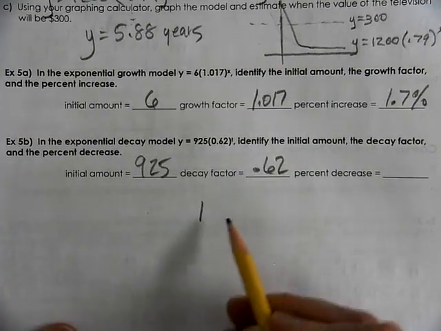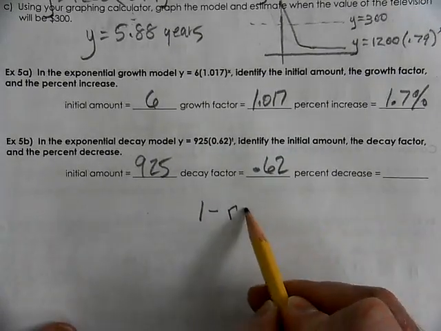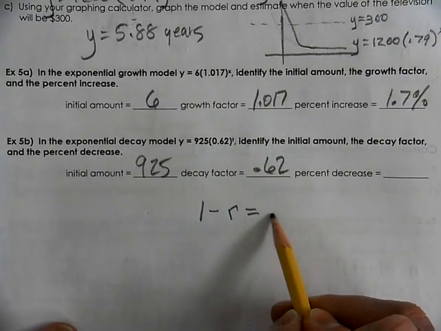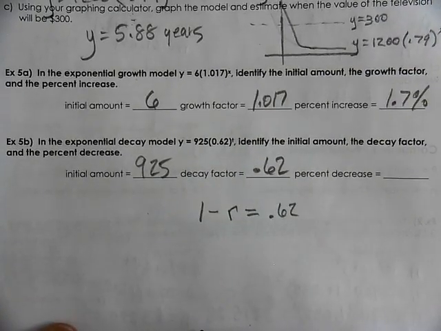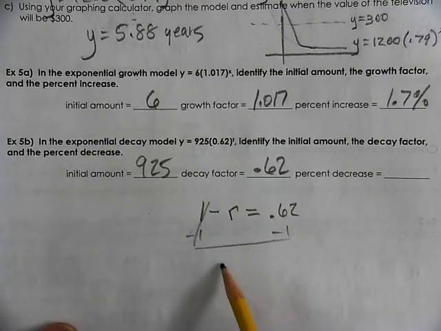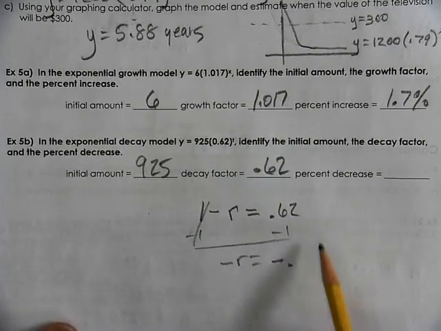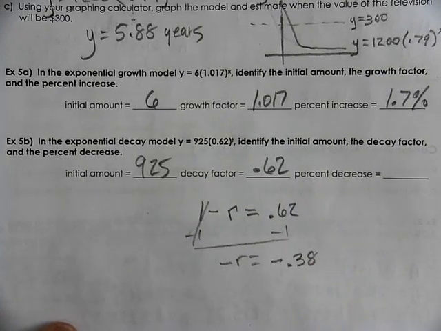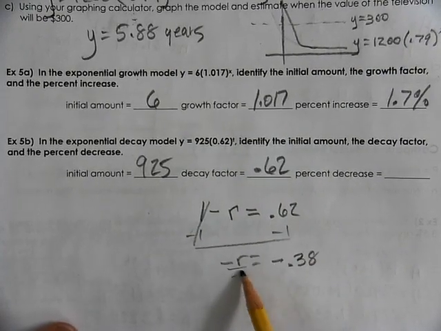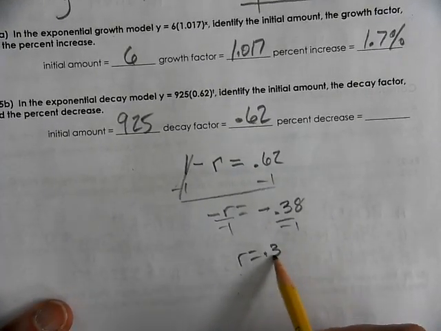You have 100% and you're minusing some rate. And when we do that, we're getting the 0.62. So we need to minus the 1 across, and that gives us a negative 0.38. And you divide by your negative, and that'll give you 0.38.